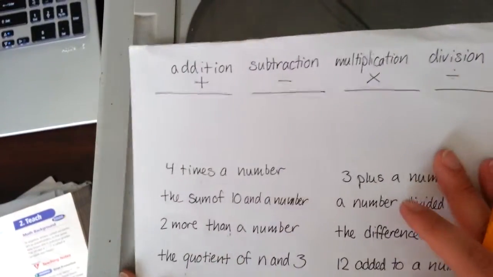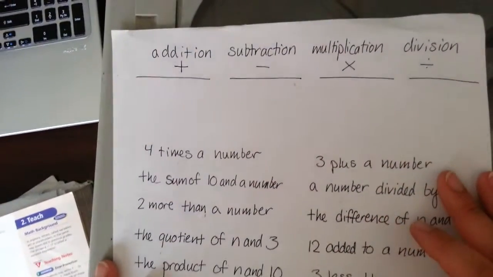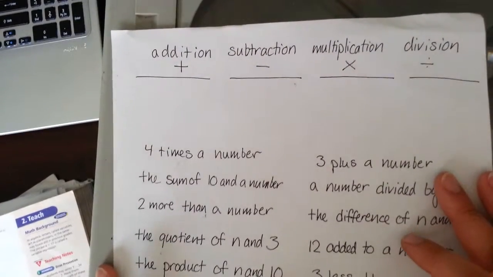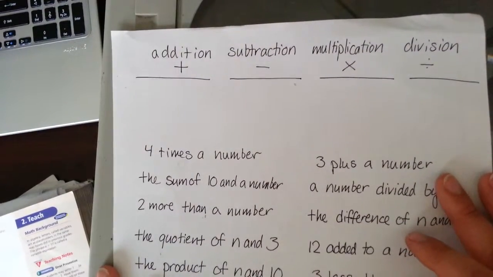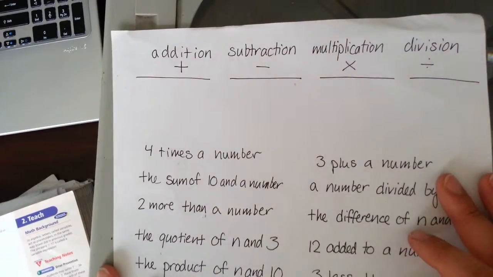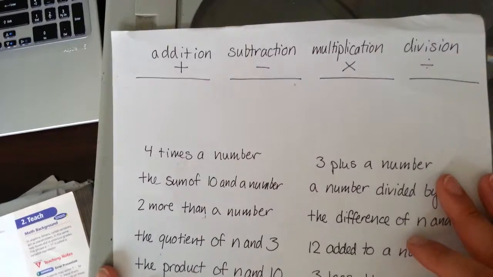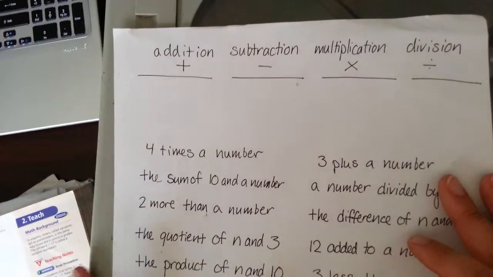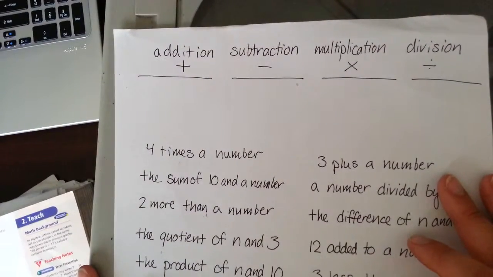Hi, today we're going to be learning how to translate between math language and our language, English. You know that languages need to be translated, like you may translate something from Spanish to English, or you may translate something from English to German. Another language that's really useful for communicating ideas is the mathematical language.